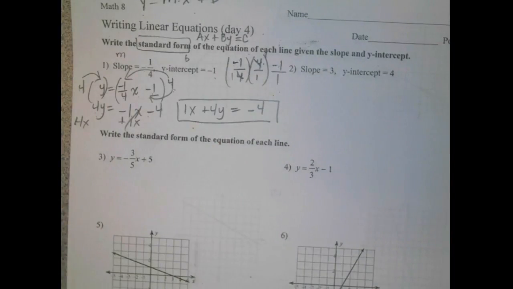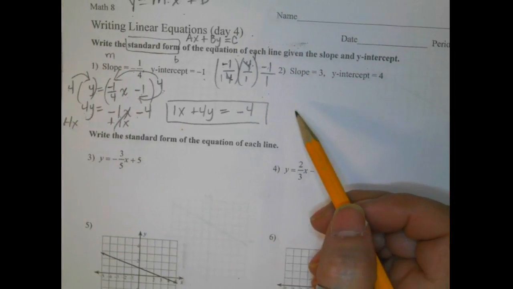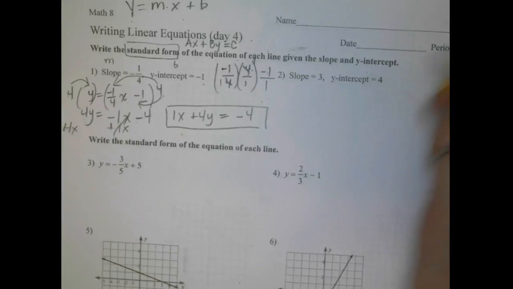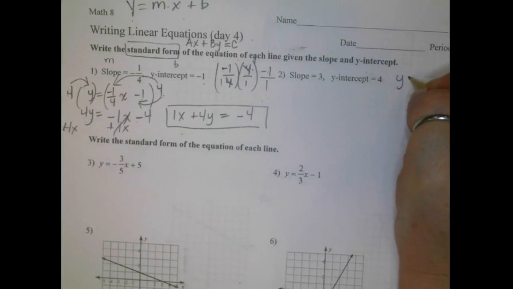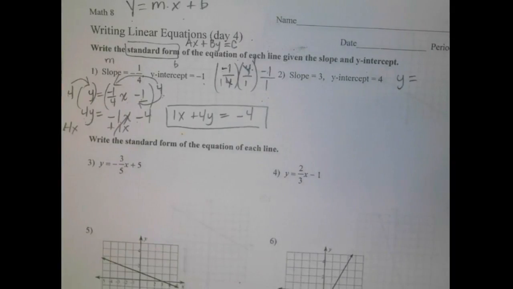We're going to do it again. For number 2, we can set this up into my original slope-intercept form. What is y equal? What's my m? I don't need it as a fraction, right? Because 3 over 1 is 3. And what is my y-intercept? Plus 4.